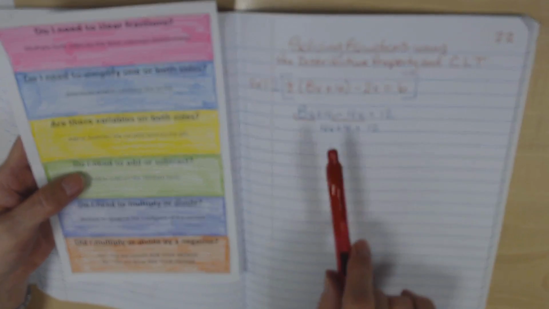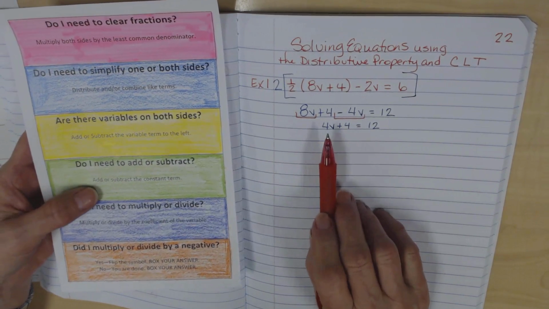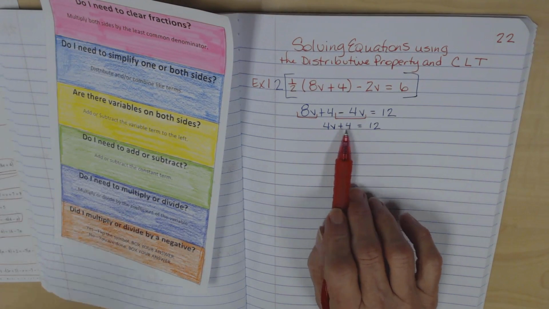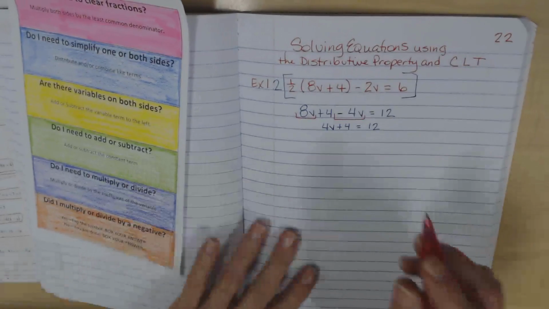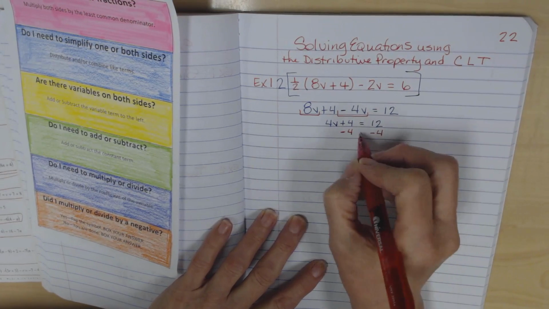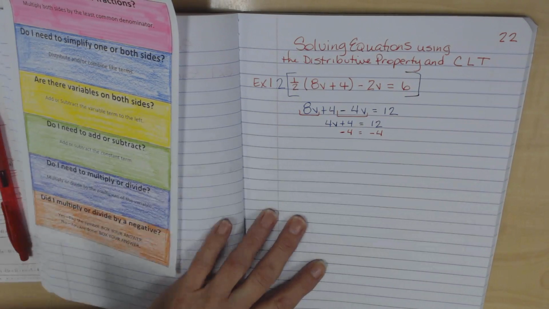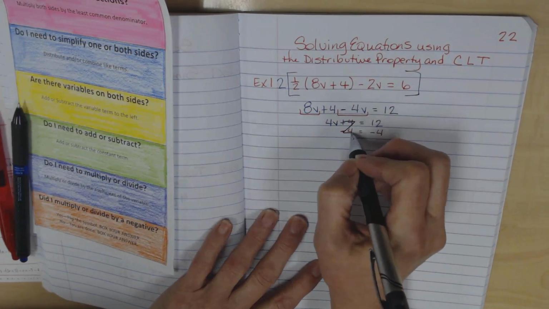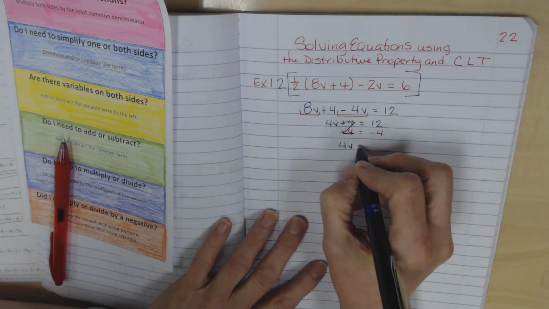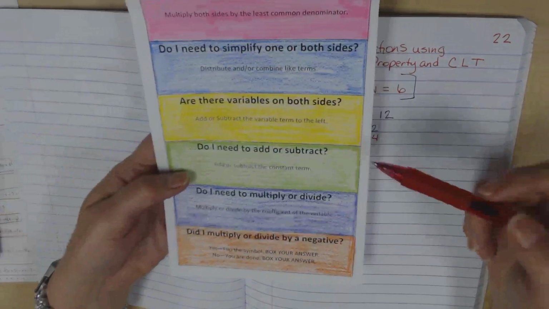Is the variable on both sides or just one side? Well, it's not on both sides because here's the only v that we have, so it's already, in a sense, by itself. It's only on one side. So now we've got to get rid of the plus 4 and the multiply by 4. To get rid of the plus 4, we are going to subtract 4 because that is the inverse operation. What you do to one side has to be the same as what you do to the other side. These will then zero out, and we will be left with 4v equals 8. So that was our do I need to add or subtract.